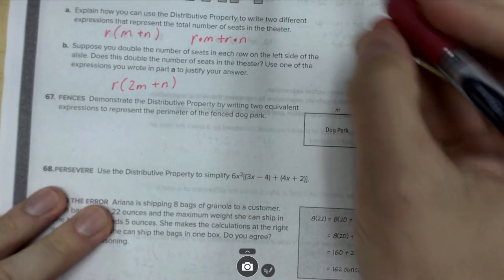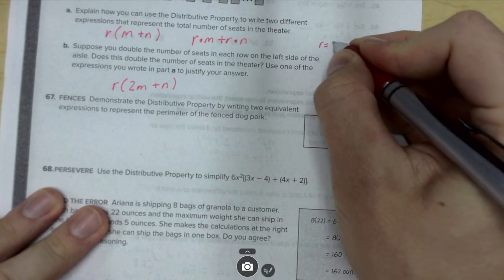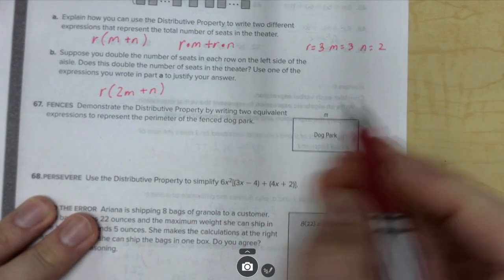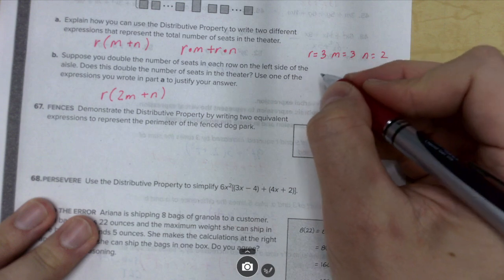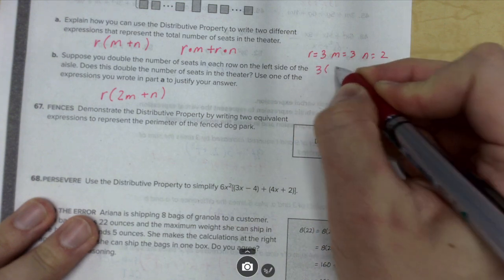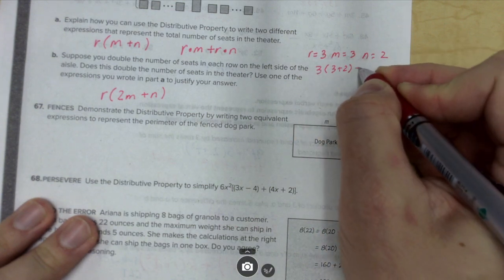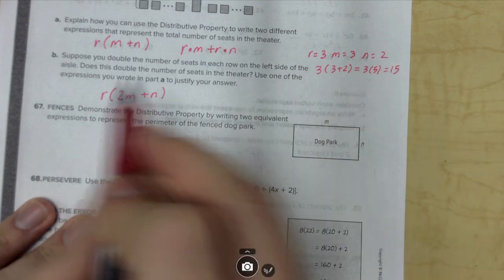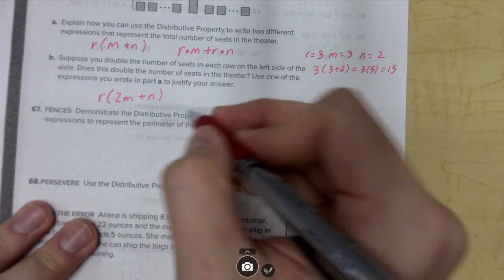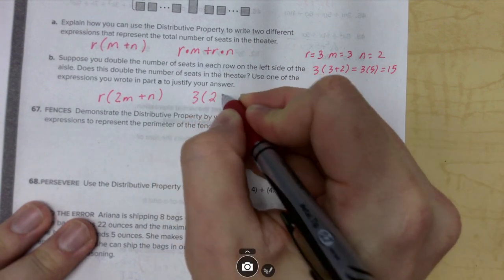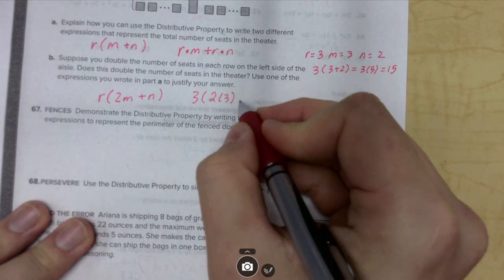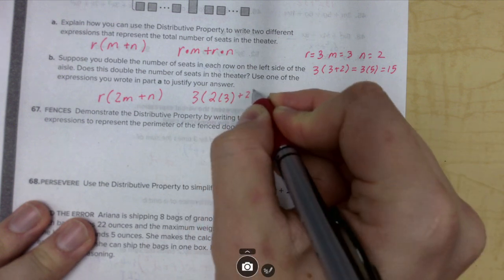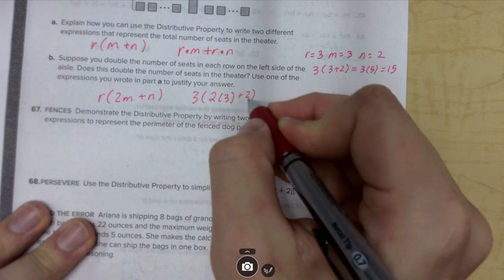Justify your answer? Sure. r equals 3, m equals 3, n equals 2. If we plug this in normally, we have 3 plus 2, so this becomes 3 times 5, which is 15 seats. Plugging those same numbers in down here, we get 3 times 2 times 3 plus 2. 6, 7, 8.